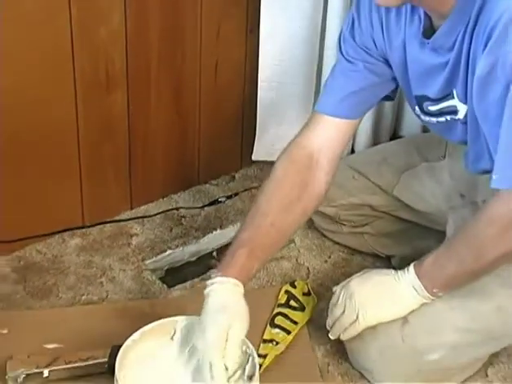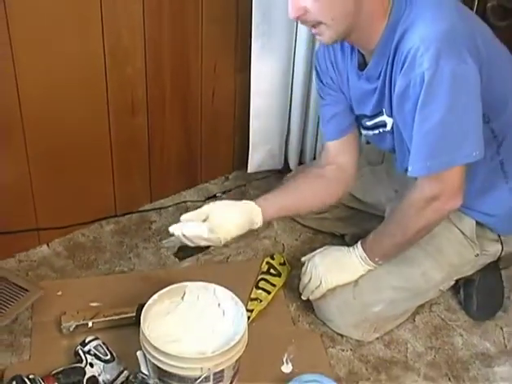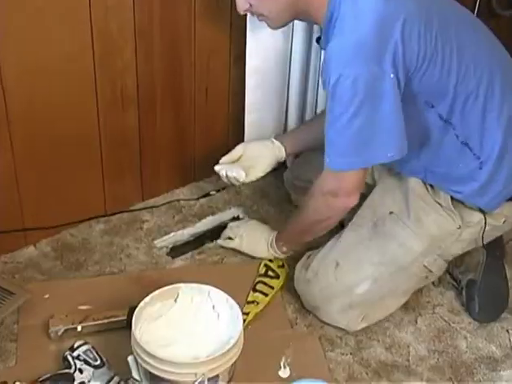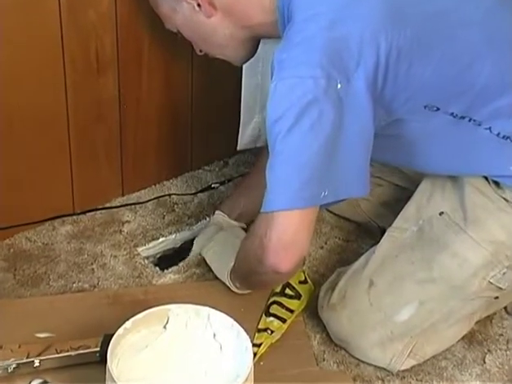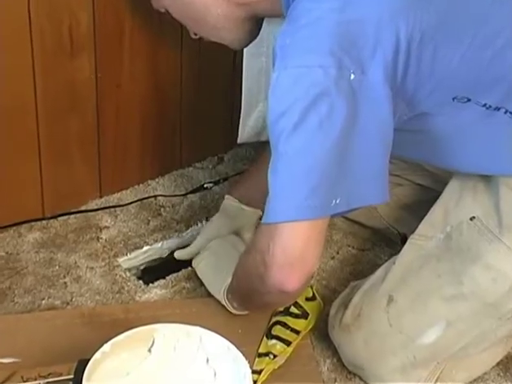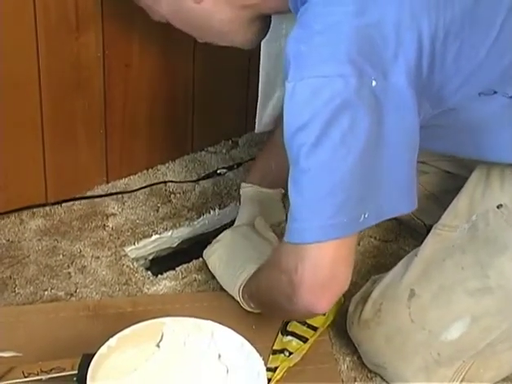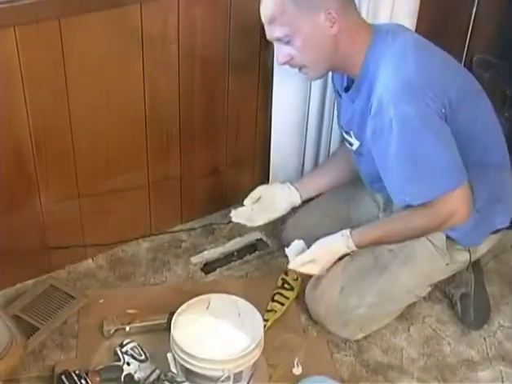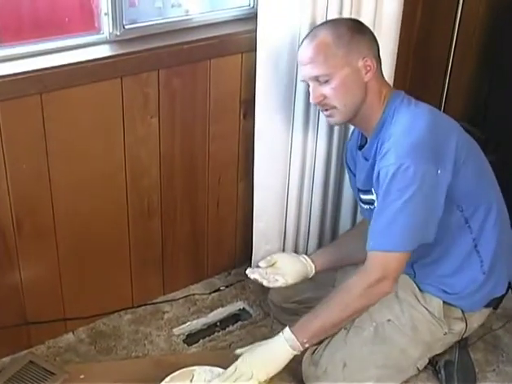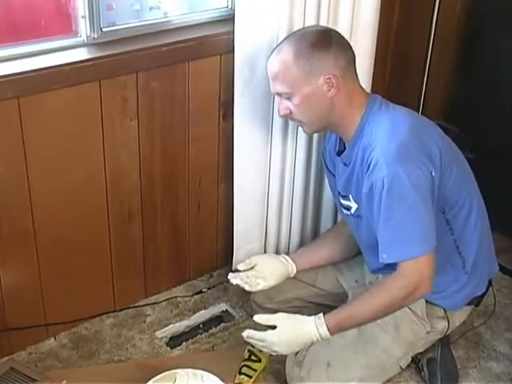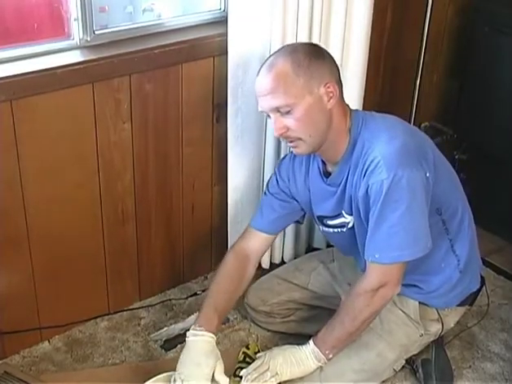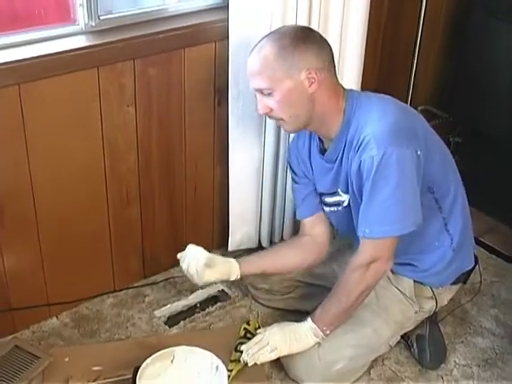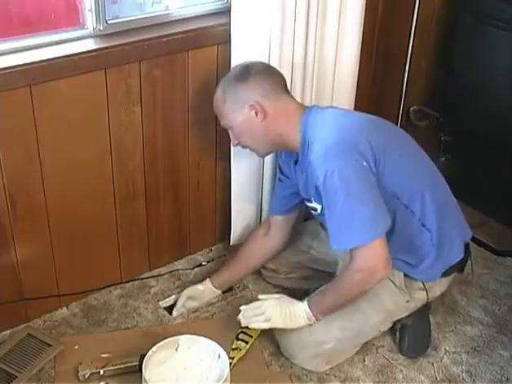And then use big scoops with my hands and just smear it over. And any gap that's smaller than that, I can simply smear without the mesh tape and just cover any small seam.